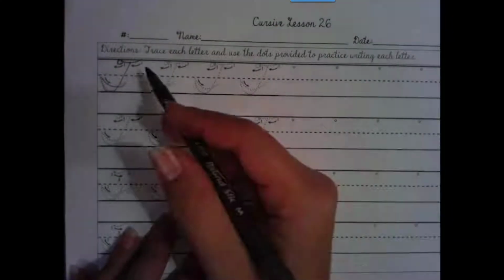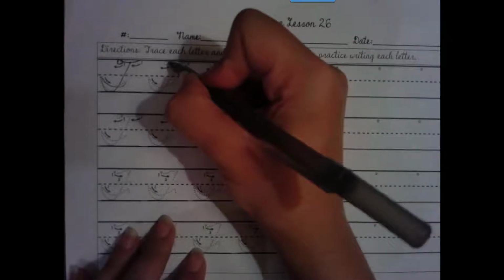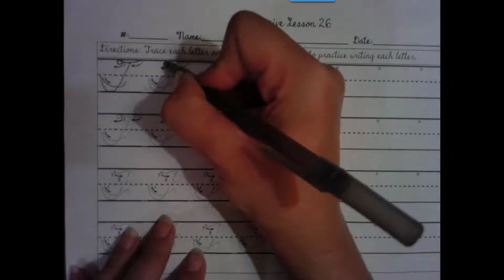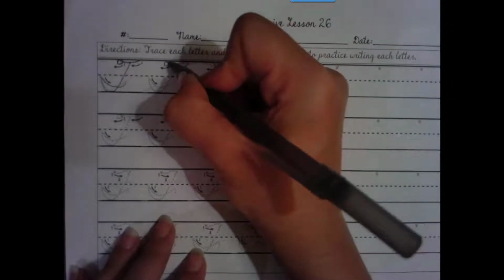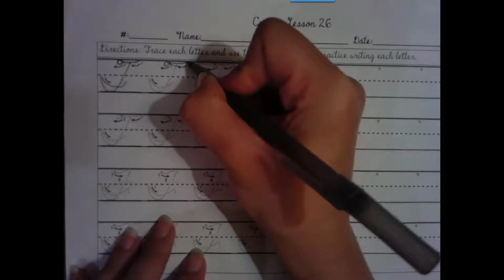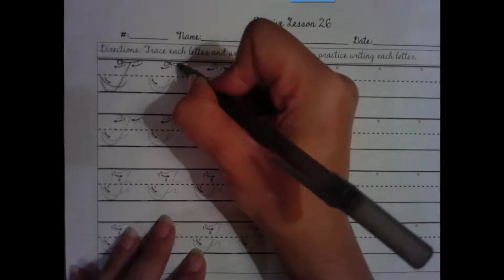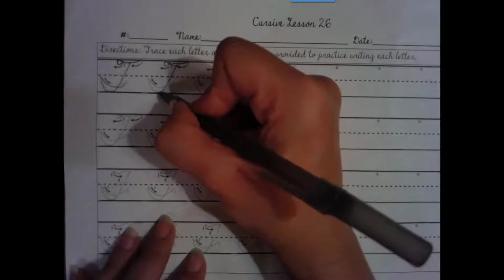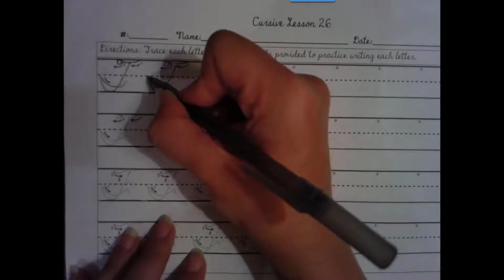Slant down, touch the bottom, make your point, come across. So you can either do that, pick up your pencil, or you can make your loop, make the top line. Sorry, my pencil went off there, but go back down that line, make your point, and come across. So you have a choice.